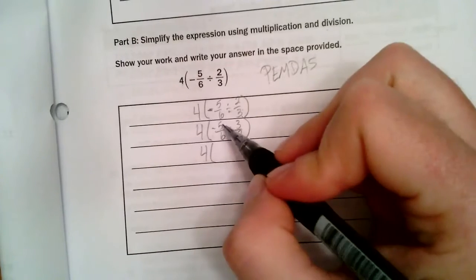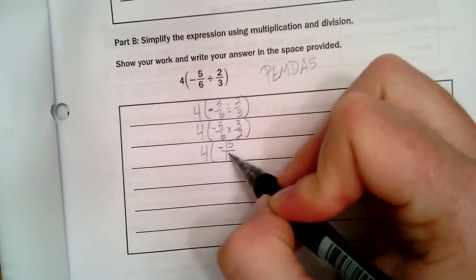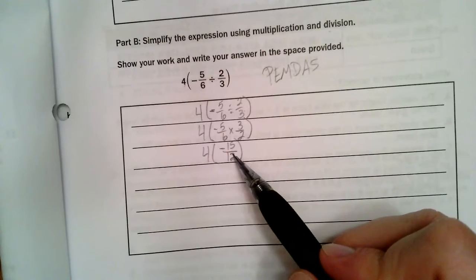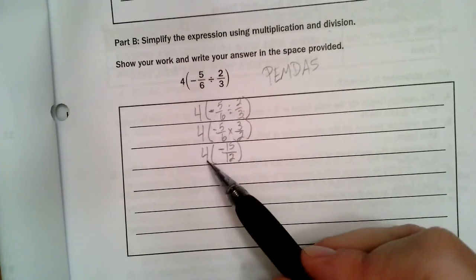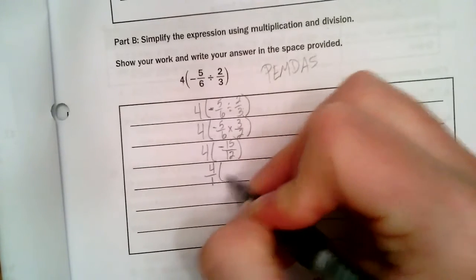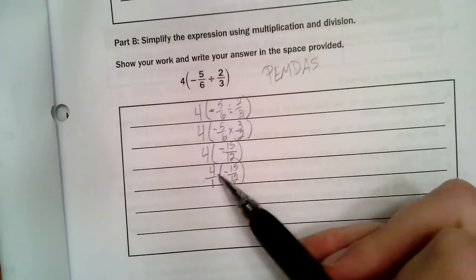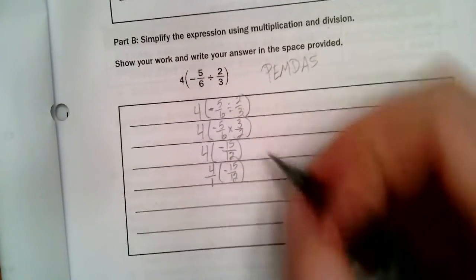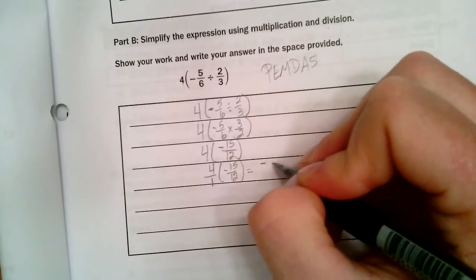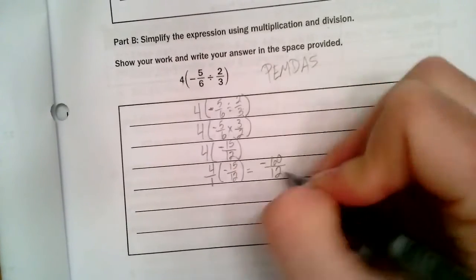So 4 stays on the outside. Negative 5 times 3 is negative 15. And then 6 times 2 is 12. Okay, I've got a whole number times a fraction here. So I'm going to take 4 and make it into a fraction by putting it over 1. And then multiplying it by negative 15/12. Then I'll multiply straight across. 4 times negative 15 gives me negative, keep up with your signs, negative 60 over 12. 1 times 12 is 12.